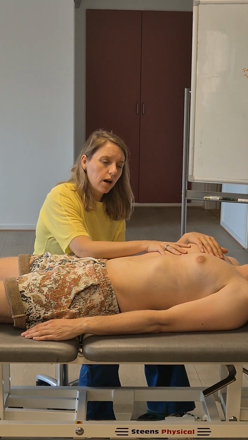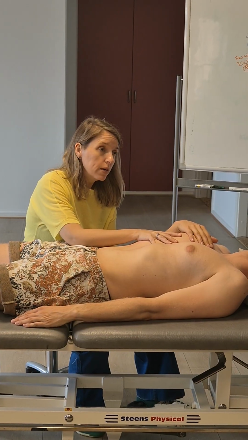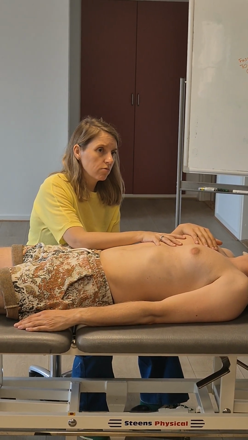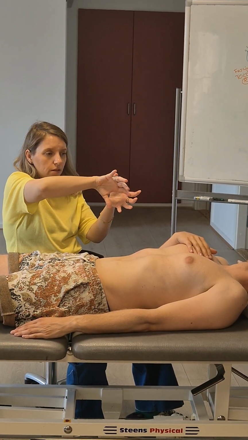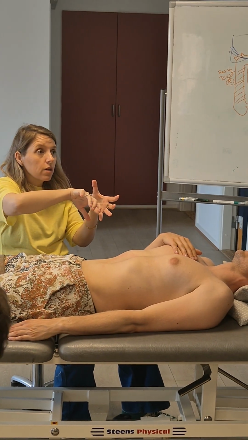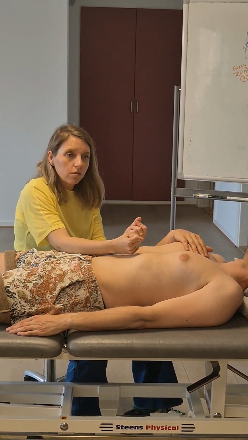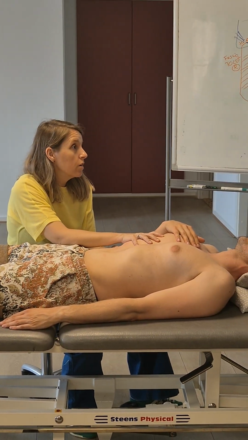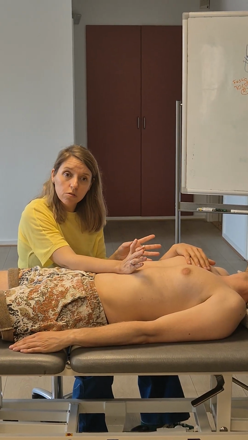And I will see how the whole thing behaves. If there is tightness, restriction, I feel perfectly that the liver is being pushed down smoothly, and then it goes up. Okay? I don't feel any defense from the rib cage or whatever. It's a smooth movement. Good.